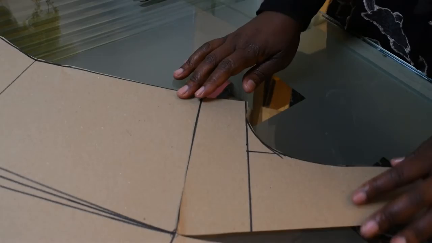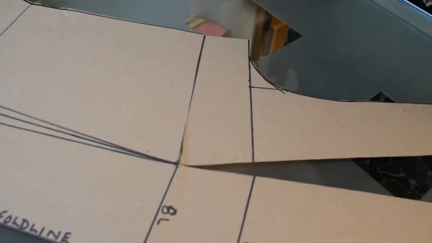As you can see, it just falls back into place like that.